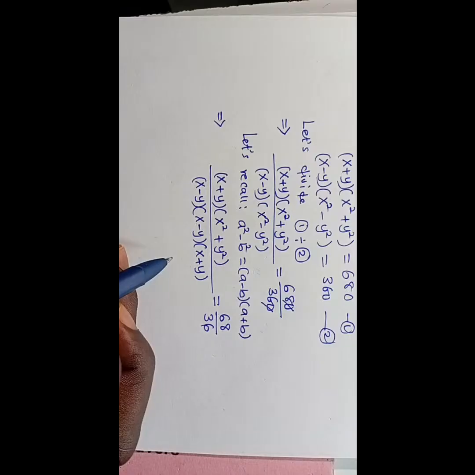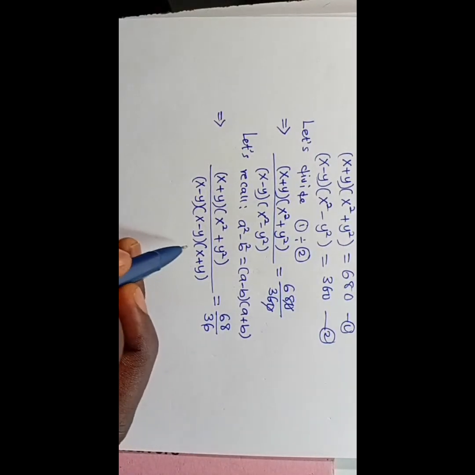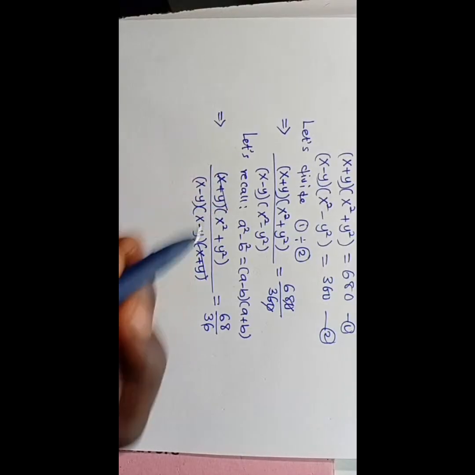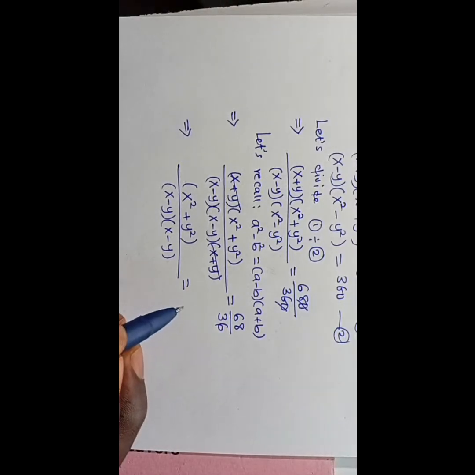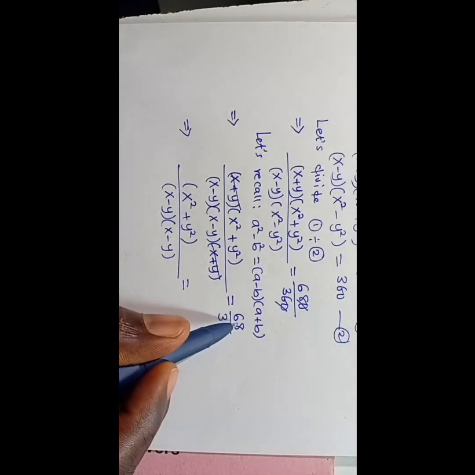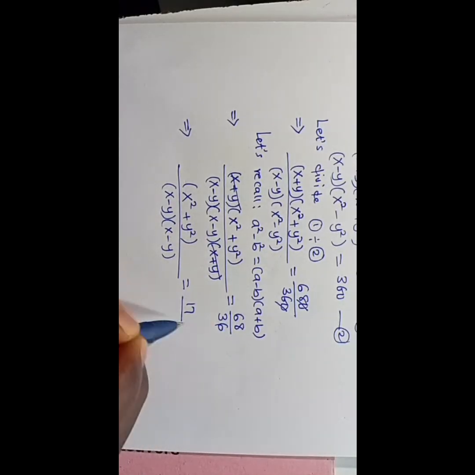Now, we simplify this. So from here, we have (x² + y²) over (x − y)(x − y) equals, 4 in 68 will give us 17, and 4 in 36 will give us 9.